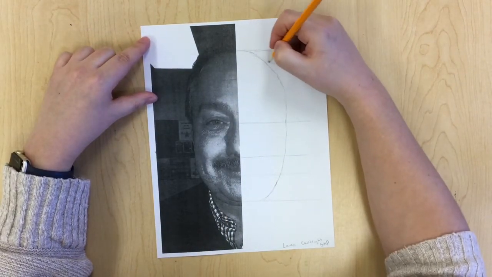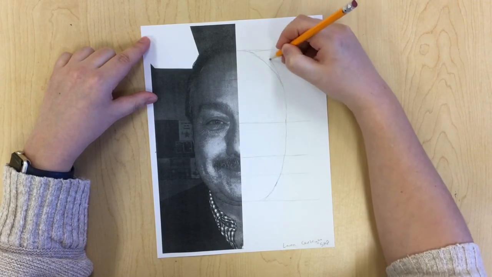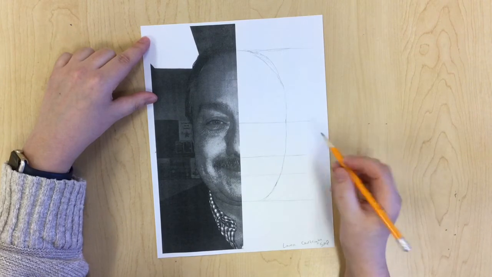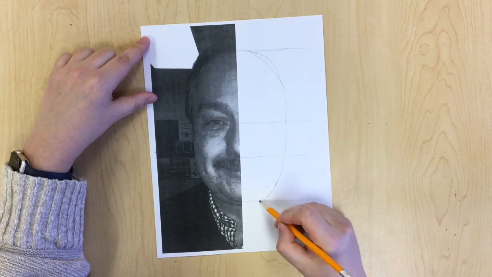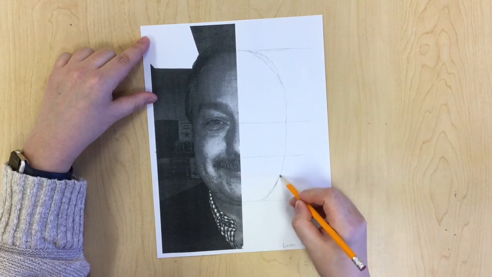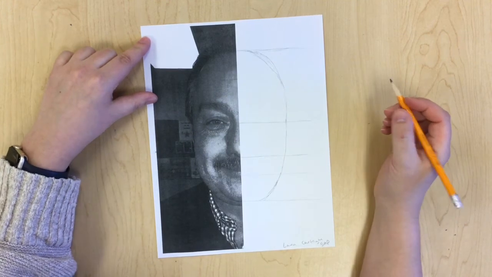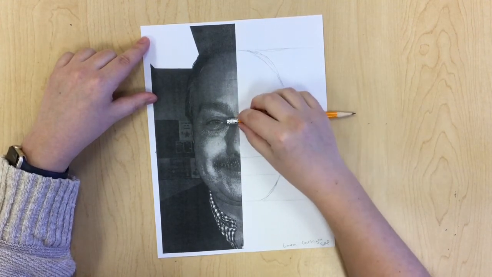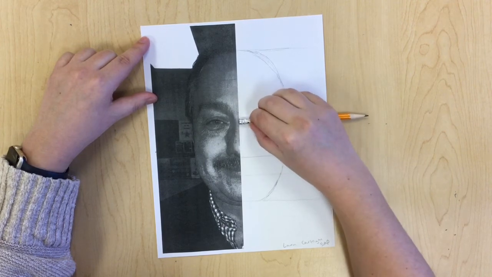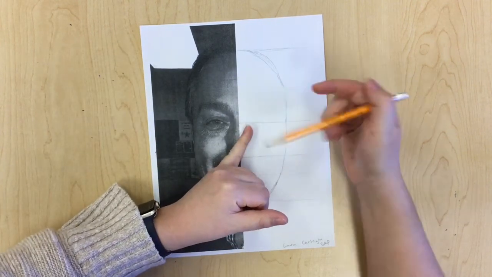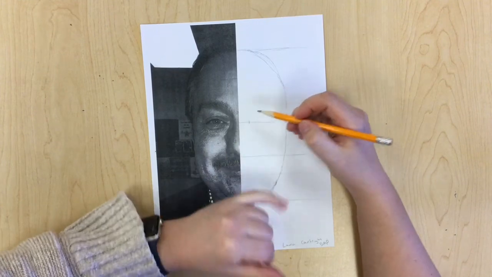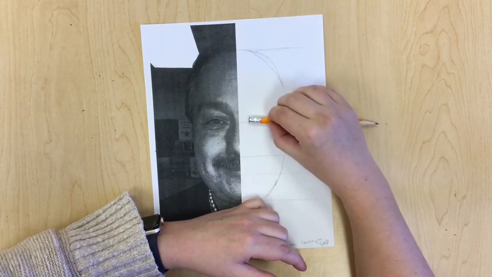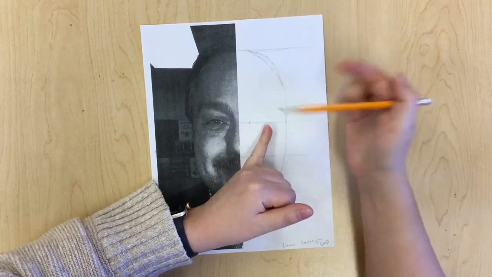Now we can always go back in and fix it if we feel that it's not perfectly correct. That's why we're drawing lightly, and we just want to have the basic outlines done today. So I have the outline of my head. That's step one. Now we're going to start drawing his facial features. I just want to mark where his eye is going to be. Again, I'm lining up my pencil and I'm measuring it out.